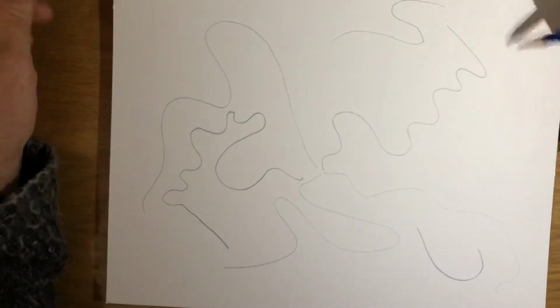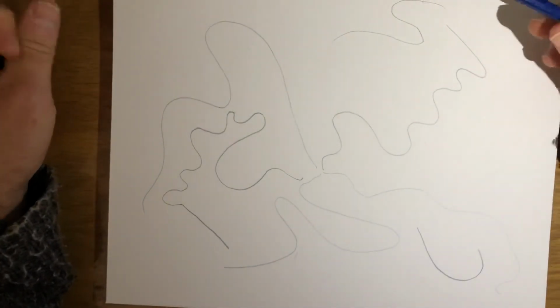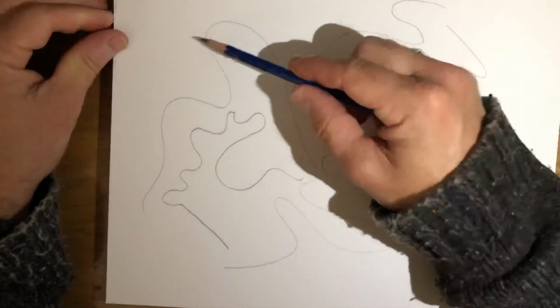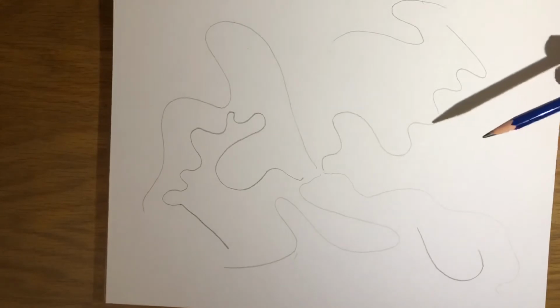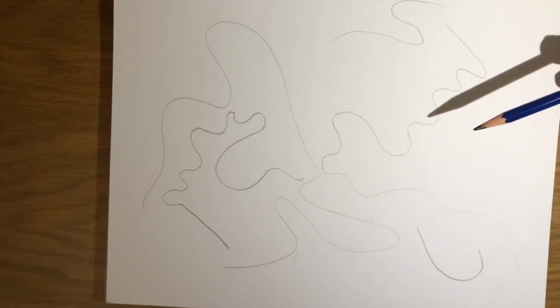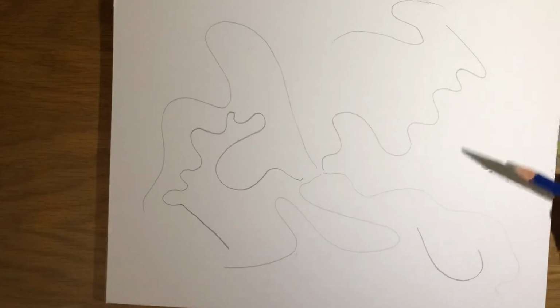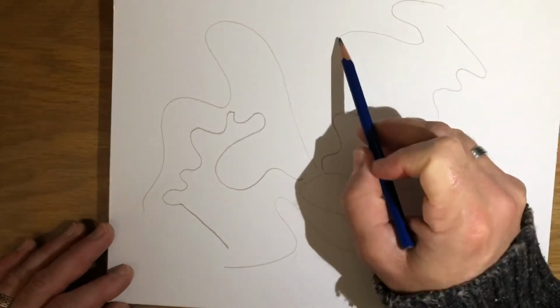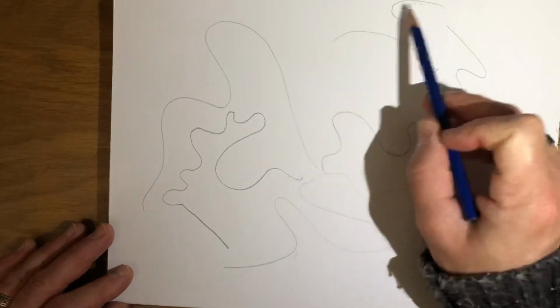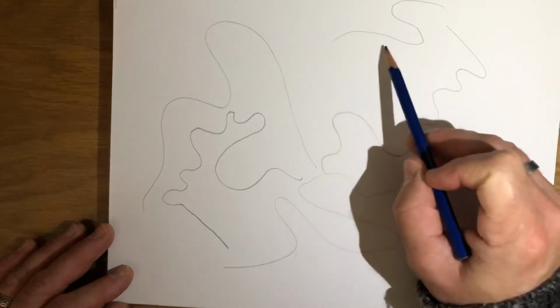So, what else? Maybe I want to just stick with line and balance for now. I'm going to build up the balance, build up the line, and still try to keep this interesting. So maybe up here, I'll take this little shape, and maybe I'll do another one.